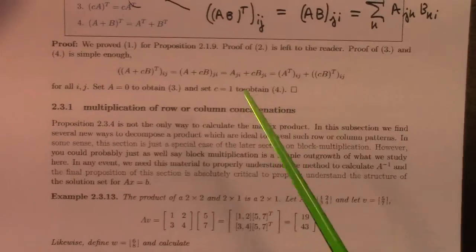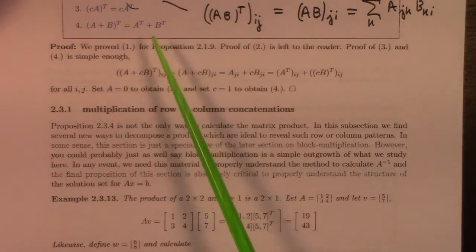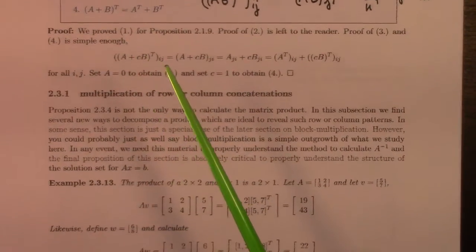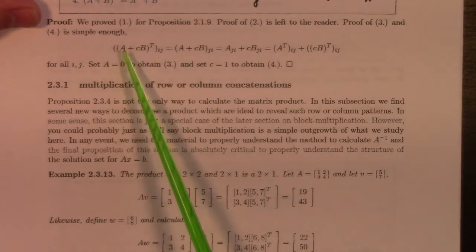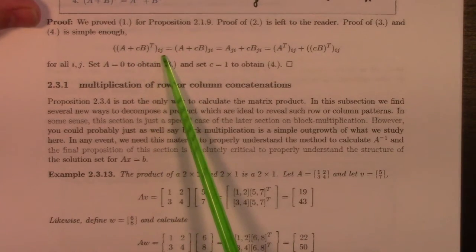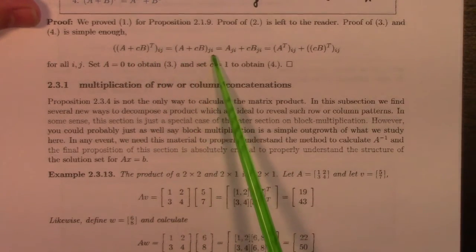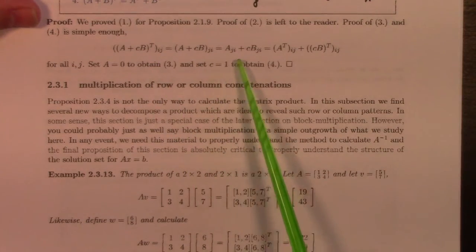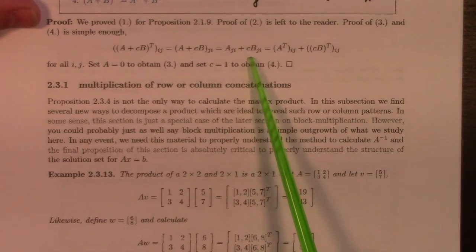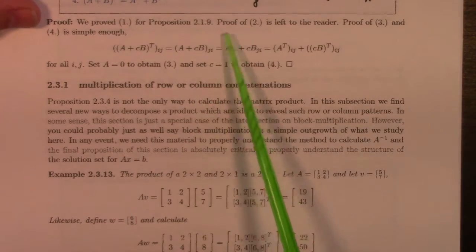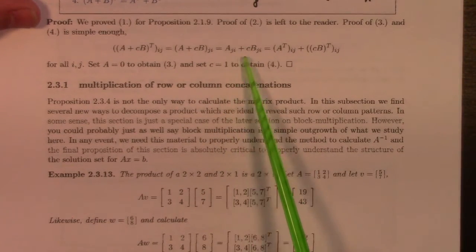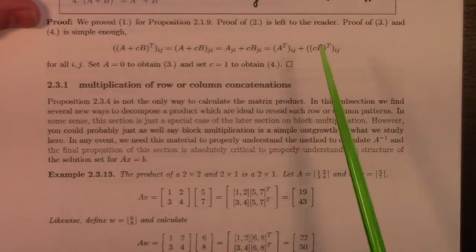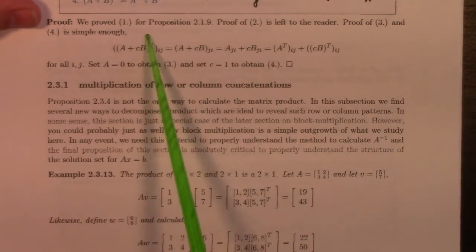Now, down here, here's the proof of actually 3 and 4 at the same time. This is an important trick. If I look at (A plus cB) transpose ij, well, that's (A plus cB)_ji by the definition of transpose. But then, by the definition of matrix addition and scalar multiplication, that's A_ji plus c times B_ji. See, I'm being lazy; I should have written that in here somewhere. So to get from here to here, I'm using the definition of matrix addition and scalar multiplication. This proof would be improved if I'd written that down. All right.